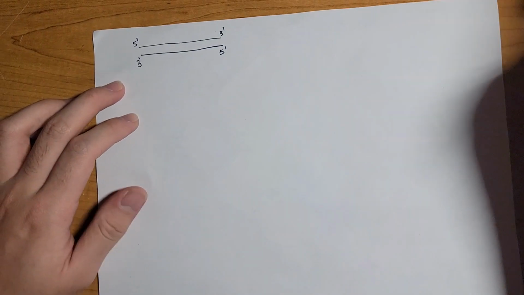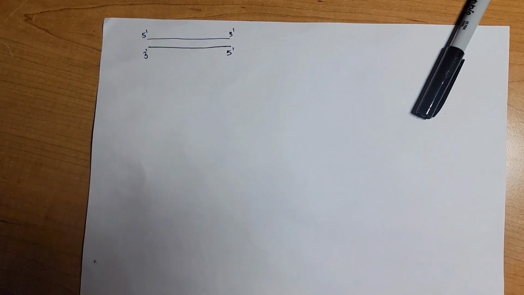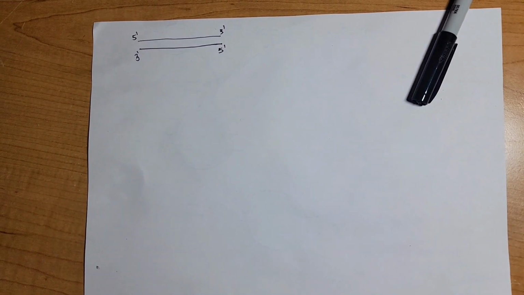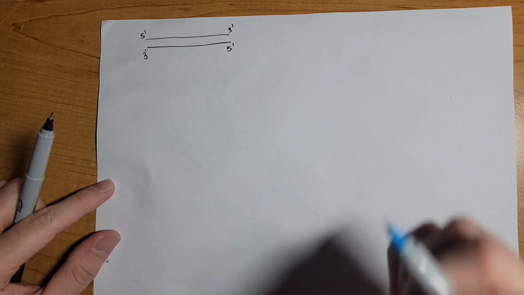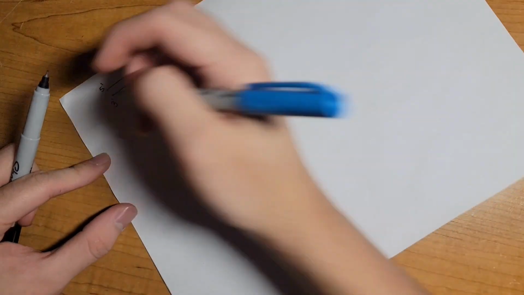Another important thing we need to know is that nucleotides only add at the 3' end of a growing strand. Let me write that somewhere around here.